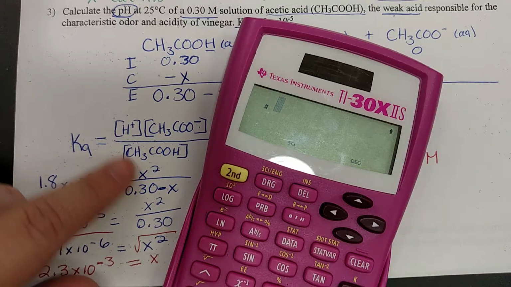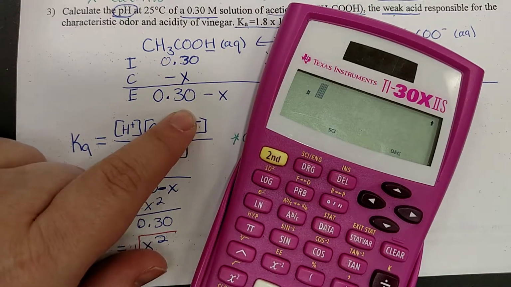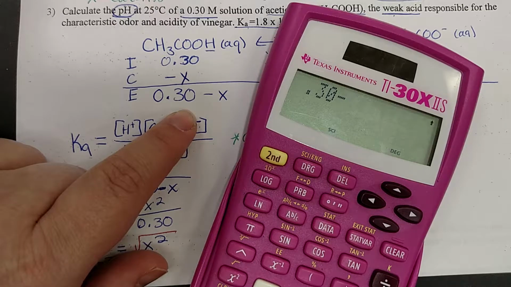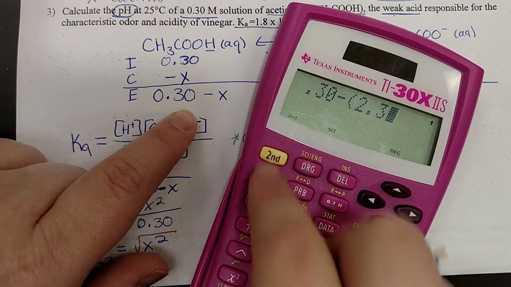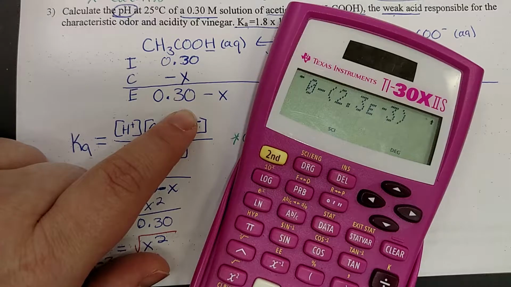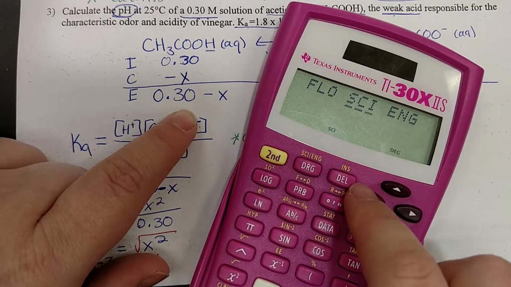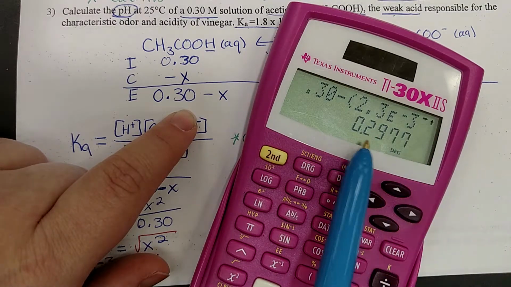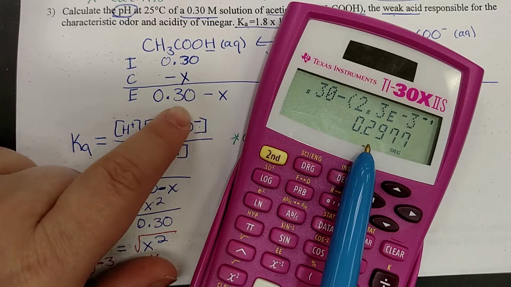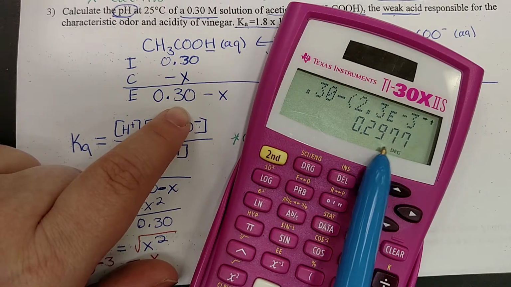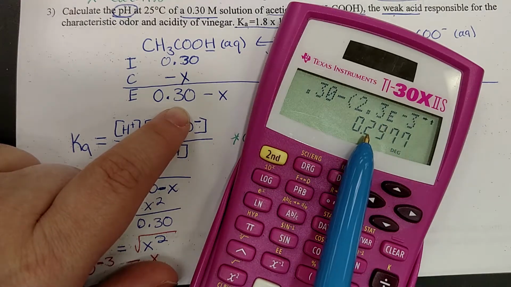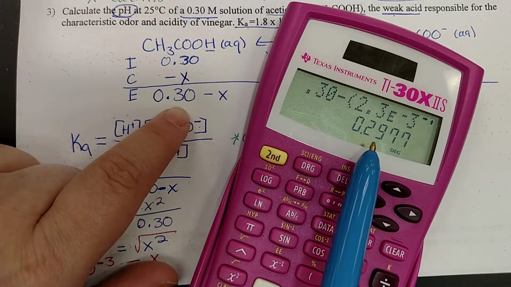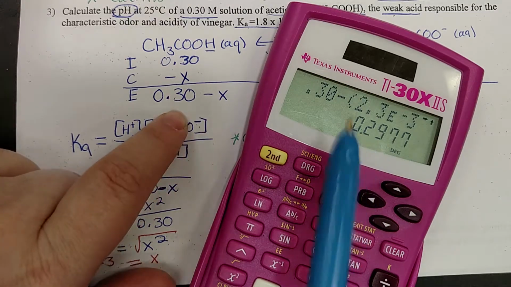So 0.30 minus our 2.3 times 10 to the negative third, we get a pretty small number. If I round this to significant figures, I only have 2, so the 7 would round up our 9, and we would end up with 0.30. So it doesn't actually change this number at all.